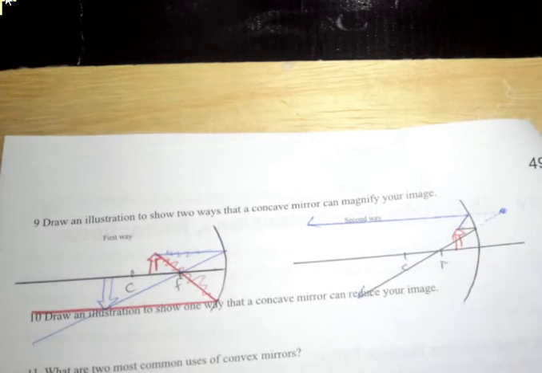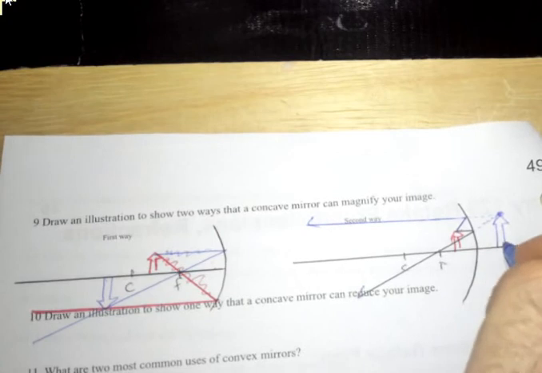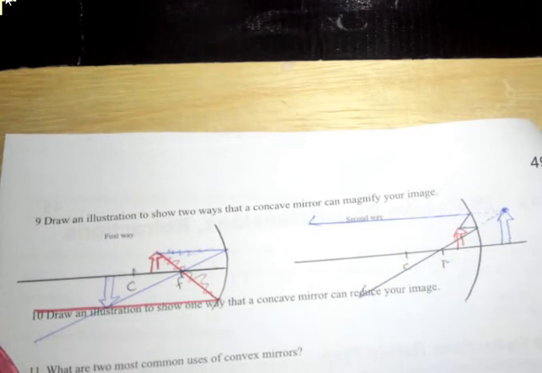Where do these 2 reflected rays appear to have come from? They appear to have come from that one spot. Didn't actually, but it looks that way. They're angled from that one spot, and so that is the image. That spot is above the axis, and so it's an upright image. And you can see again, just by observation, that the image is bigger than the object. So it's magnified. But this is right side up and behind the mirror. So the moral of the story is, if it's anywhere between the mirror and the C, it's going to be magnified.